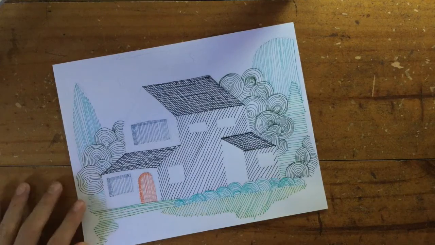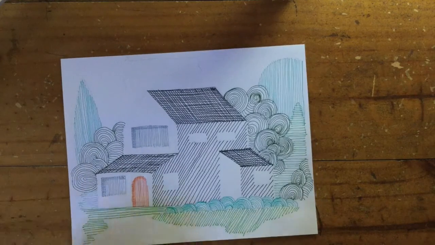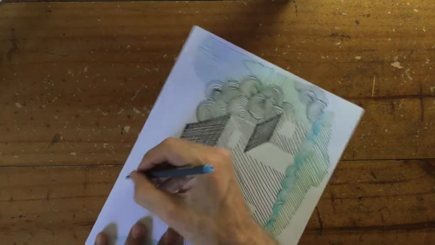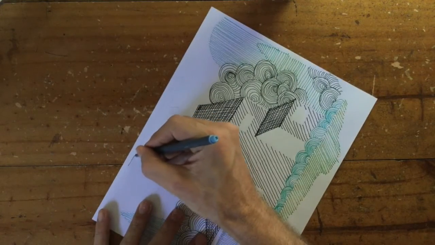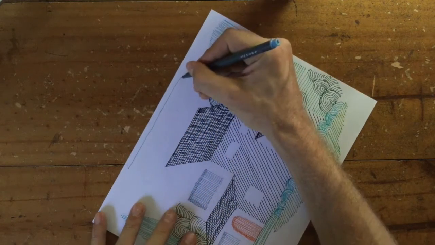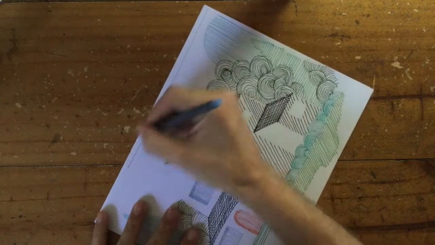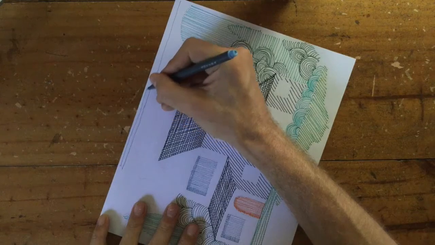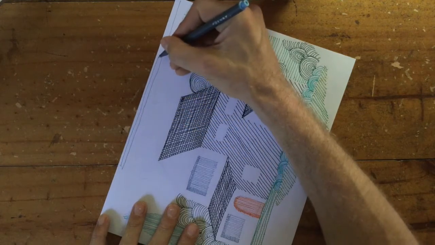Finally, we need to have some blue for the sky. And remember, we did that cloud shape. Let's just start by drawing along the top of that cloud. These blue lines for the sky, we can space these out a lot more than the other ones that we've done.